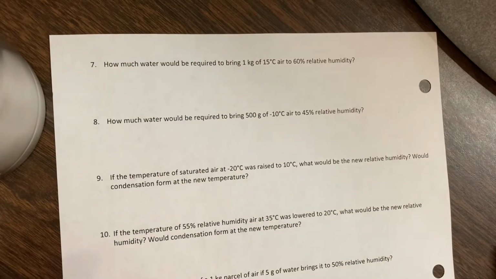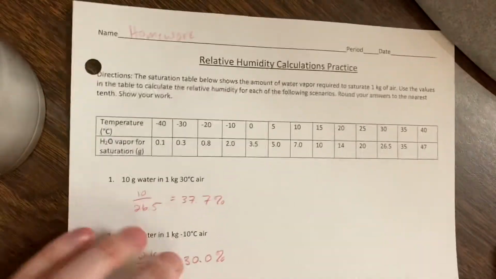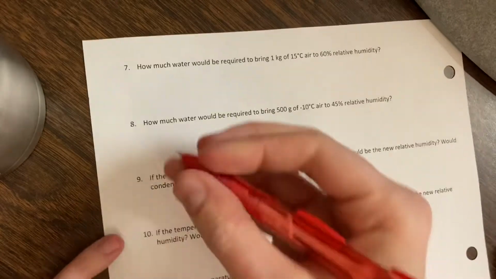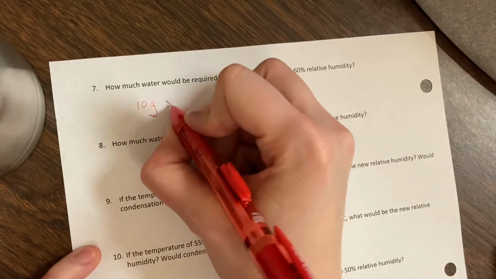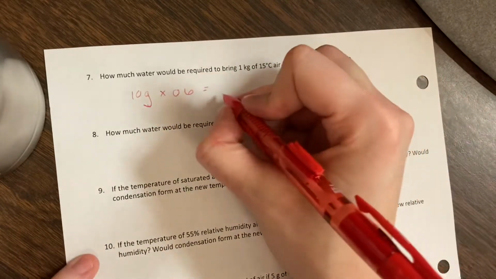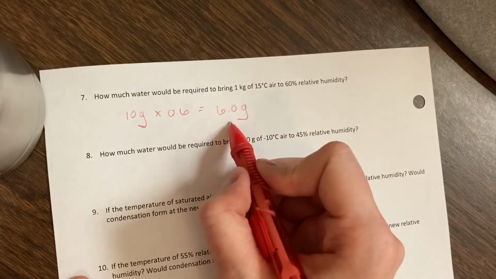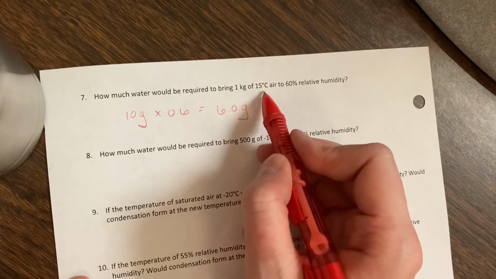Question number 7, how much water would be required to bring 1 kilogram of 15 degrees Celsius air to 60% relative humidity? So 15 degrees Celsius air at 100% can hold 10 grams. We want 60% of that, so we take 10 times 0.6 on our calculator. If you did it on your calculator, you'll get 6.0 grams. So it would take 6 grams to bring a kilogram of 15C air to 60% relative humidity.